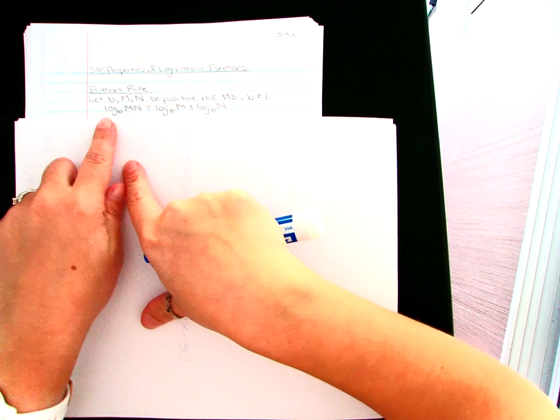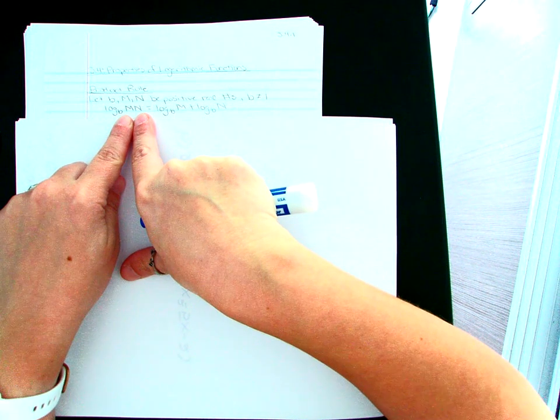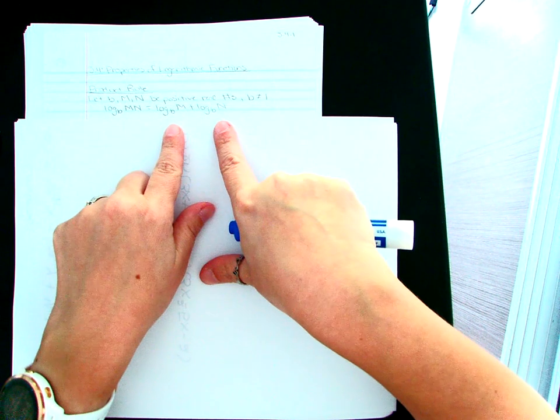With our product rule, what it says is that if we have log base b of two different things that are positive real numbers, this m and this n, then we can split those or expand it. We can expand our logarithm into two separate logarithms, where we have log base b of m plus log base b of n. So the bases stay the same when we separate, and then we put a plus sign in between the two logarithms.